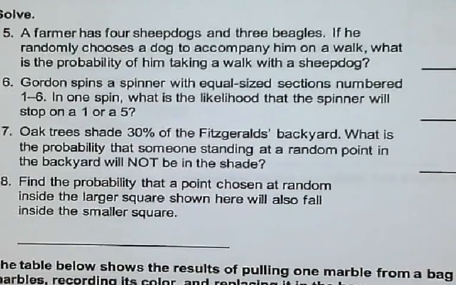All right, so here we go. 4 sheepdogs and 3 beagles. If he randomly chooses a dog, what's the probability of him taking a walk with the sheepdog? And remember, you always have a fraction with what you want to have happen on top, and on the bottom, the total things that could happen.